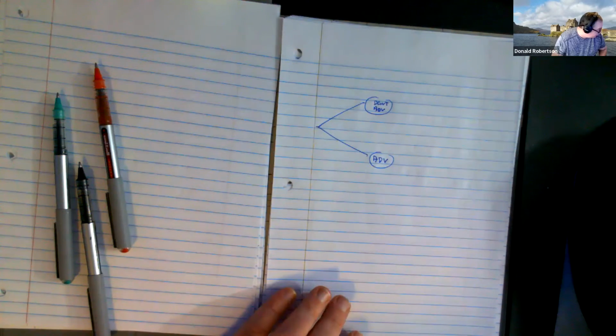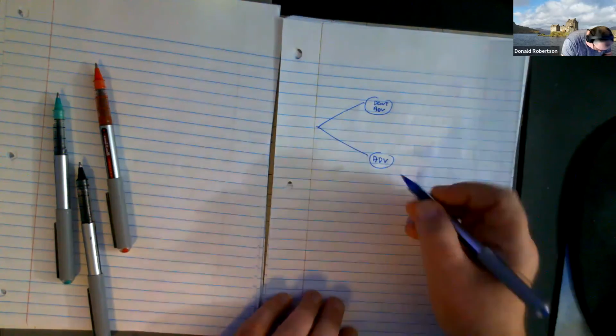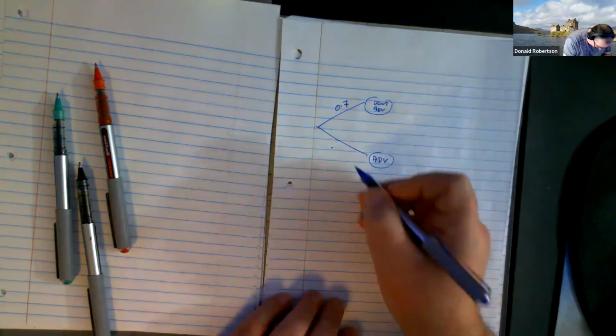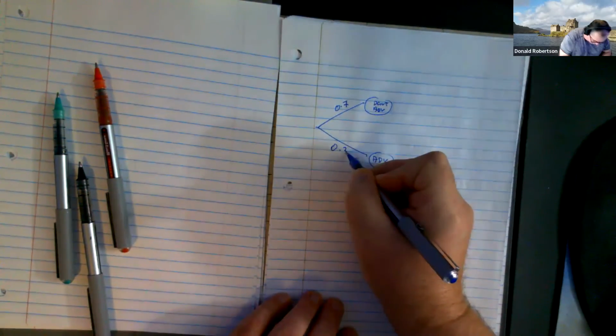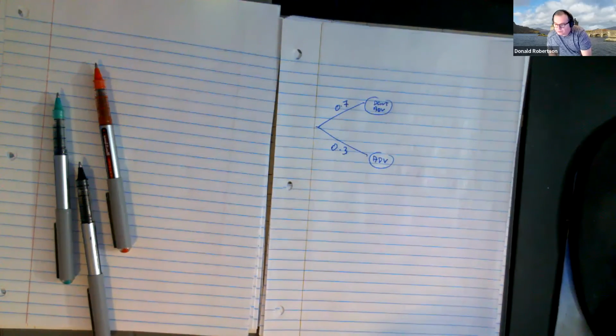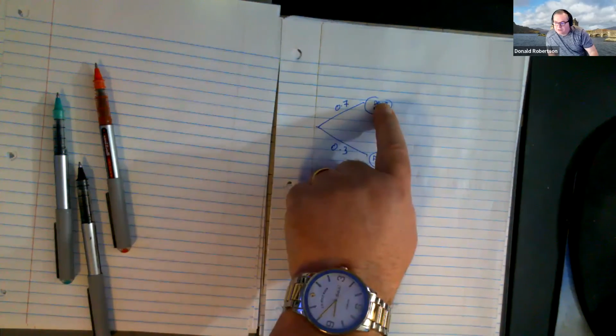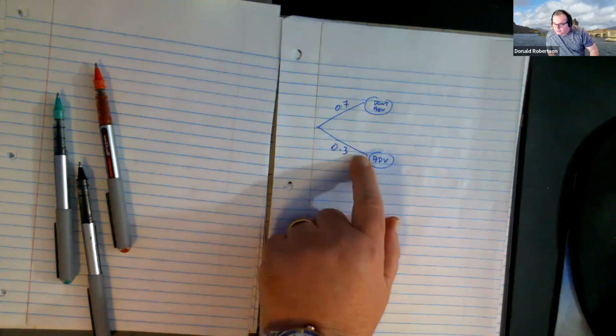And we are told, let me read it, that 70% don't use that form of ticket, so the other 30% do. So we're told that, and that's where that goes. 70% of people don't get an advanced ticket, 30% do.